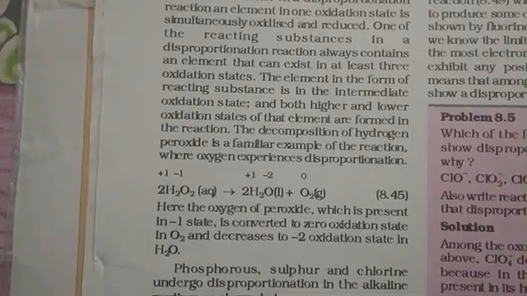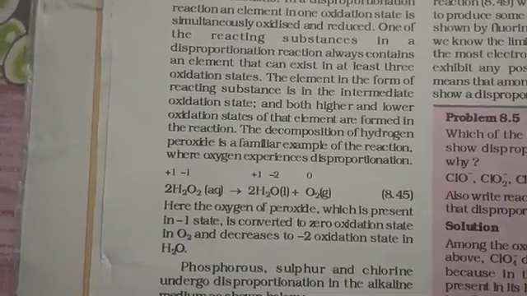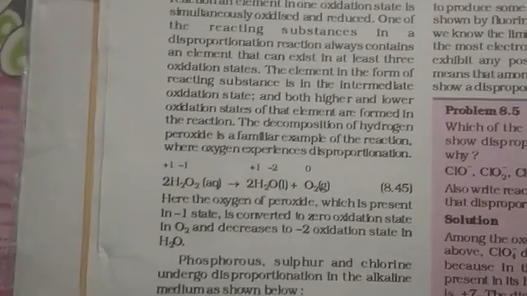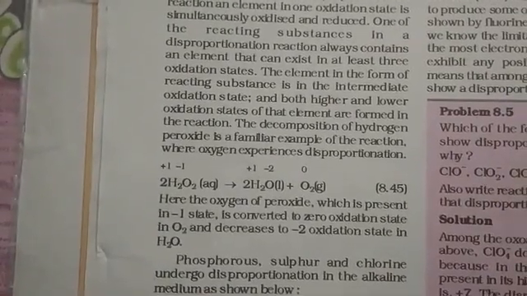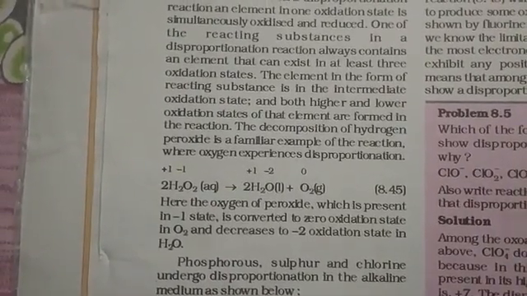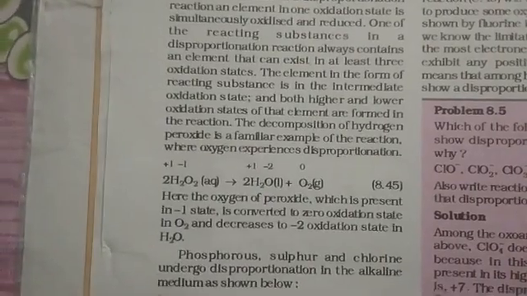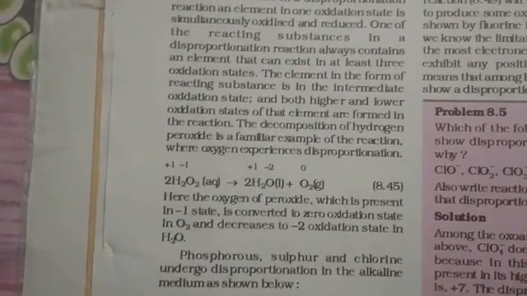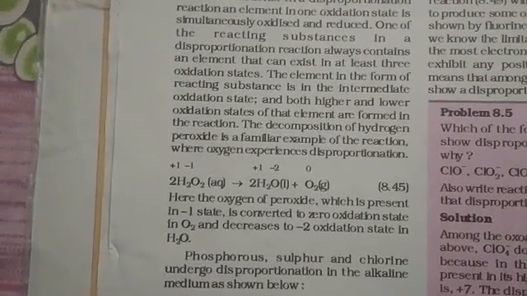Here you can see the oxidation state of oxygen is -1 on the reactant side, and on the product side the oxidation states are -2 and 0. So the same species goes for reduction as well as oxidation.